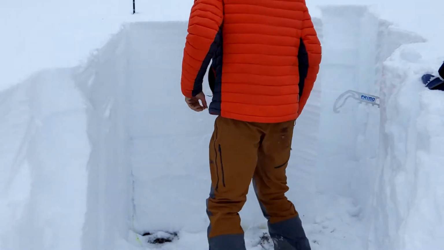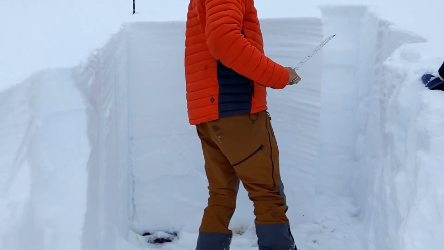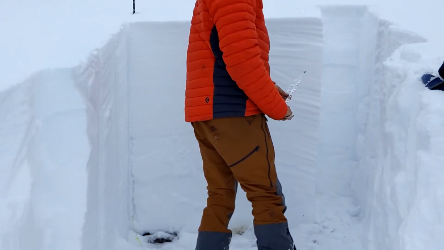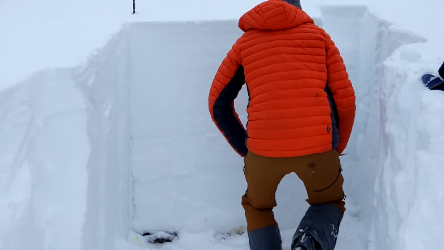All right, the column's isolated. I'm going to take my saw, insert it at the base of the snowpack there where those weak facets are, and run it along the weak layer.